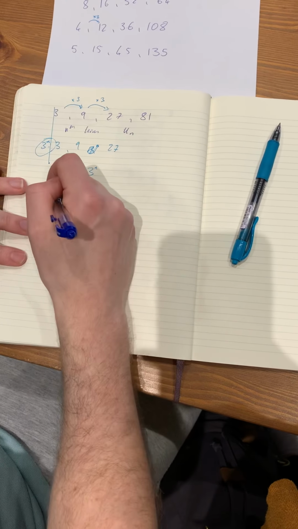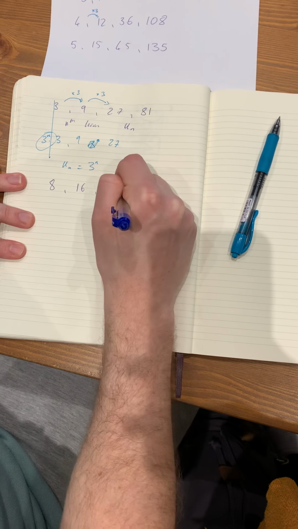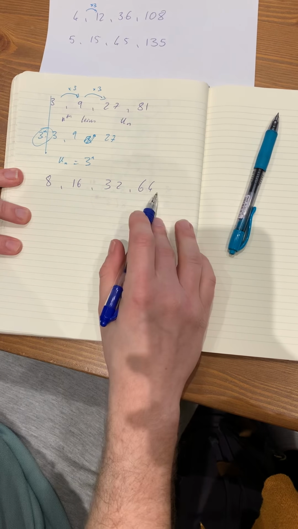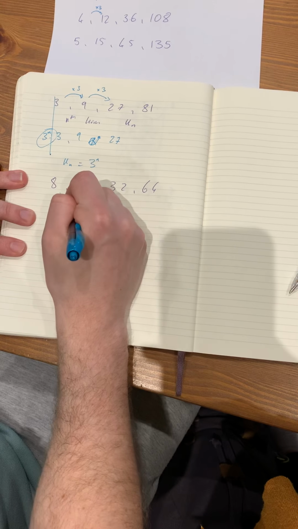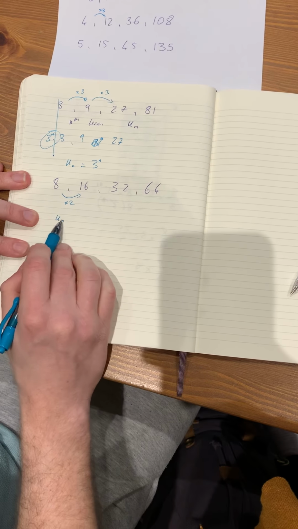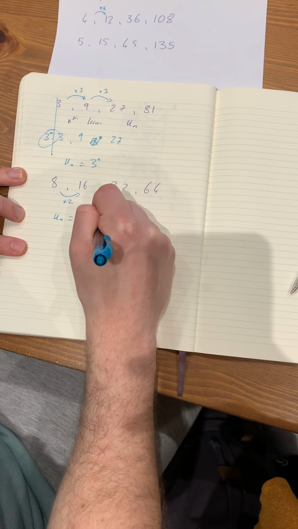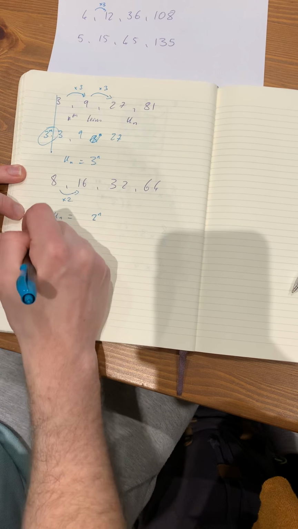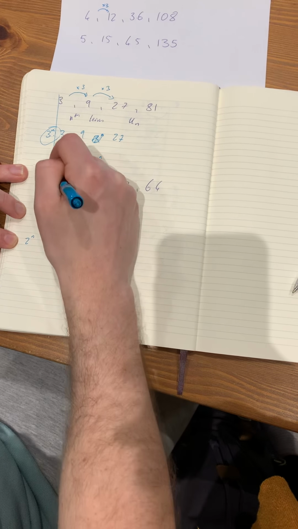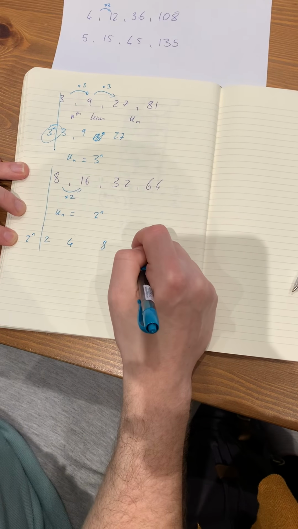Let's look at a slightly trickier one. 8, 16, 32, 64. I've identified it's a geometric sequence. We're multiplying by 2 each time. So the nth term, remember that just means nth term, is going to be of the form 2 to the power of n. Now let's check out how that looks. 2 to the power of 1 is 2. 2 to the power of 2 is 4. 2 to the power of 3 is 8. 2 to the power of 4 is 16.